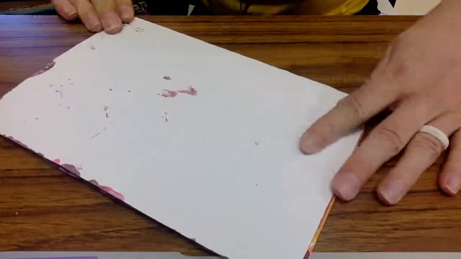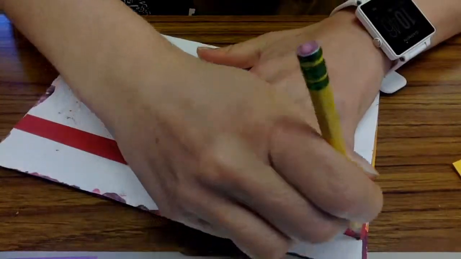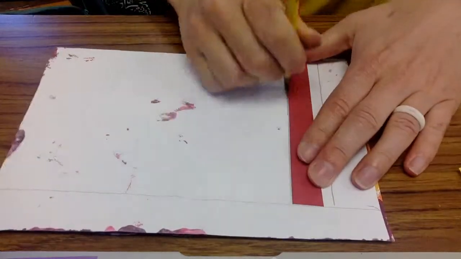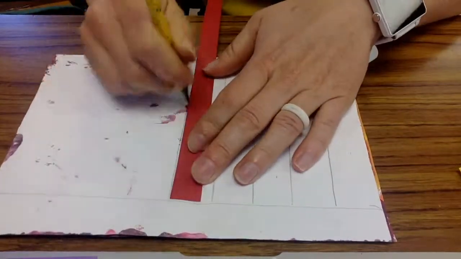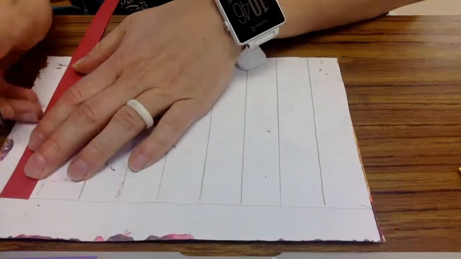Now for the second part, once your project is dry, I'm going to take a straight edge or a flat piece of paper that I can use as the open section of my paper. Then take your pencil and start drawing some lines that you could use to create your weaving. It'll look something like this before I begin cutting.